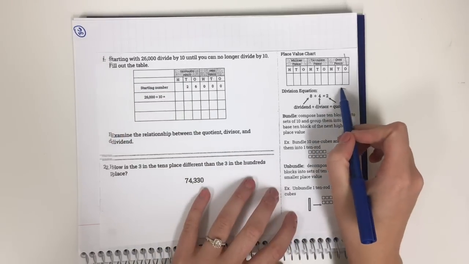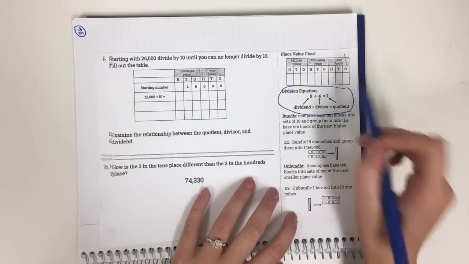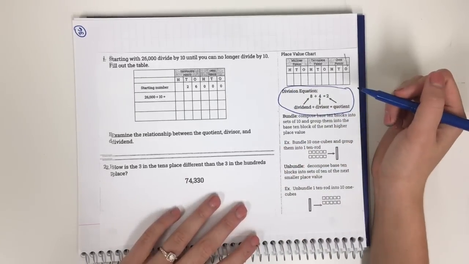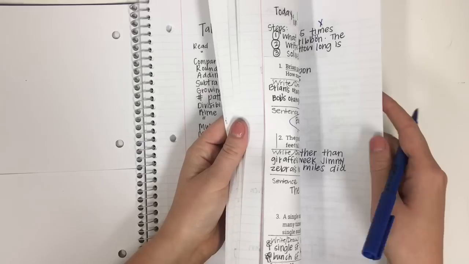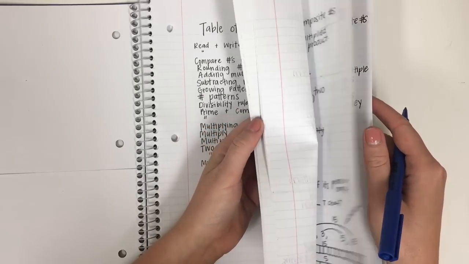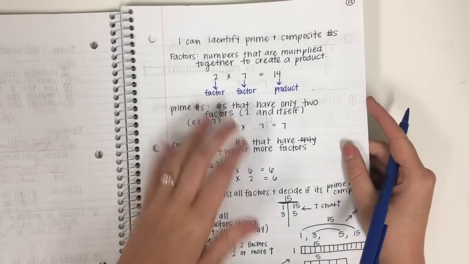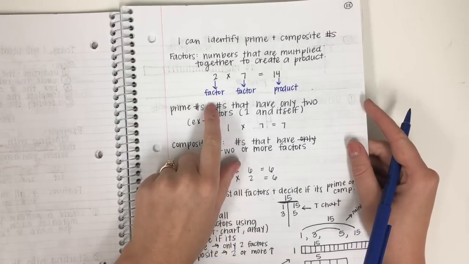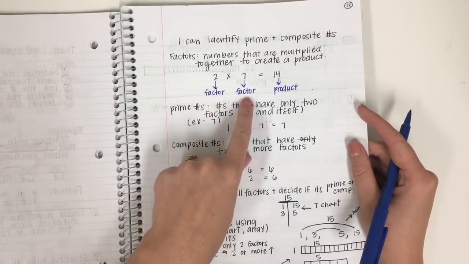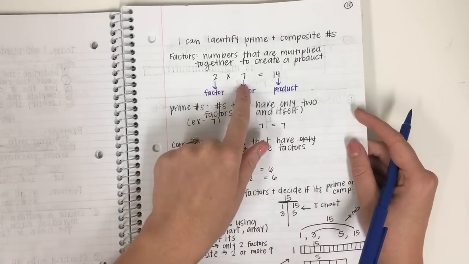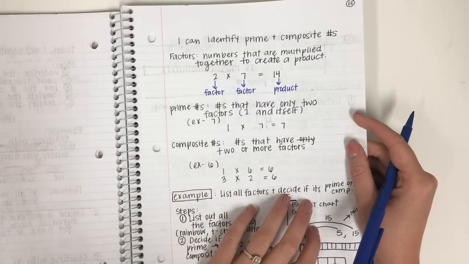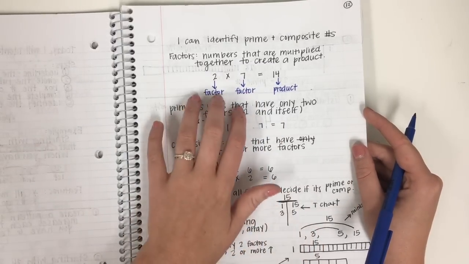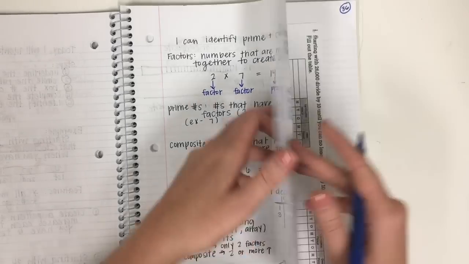I want you to circle this division equation and see how it's really similar to a multiplication problem. My multiplication is on page 11. You can just watch or go back to your notes as well. When you have digits that are being multiplied, we call them factors. A factor times a factor gives us a product. 2 and 7 are factors of 14. Now, when those digits are put into a division problem, they're called something else. That's what we're going to look at today.